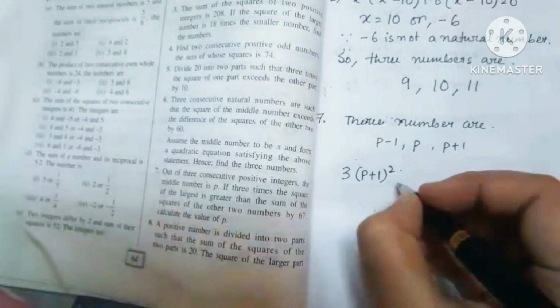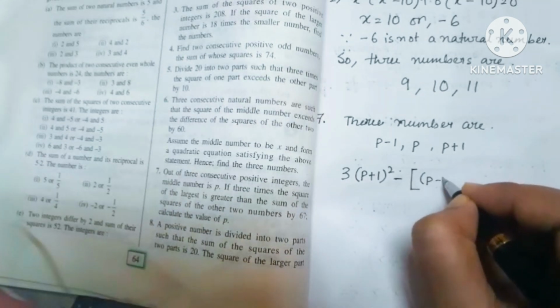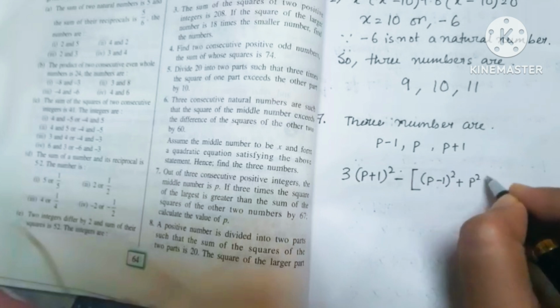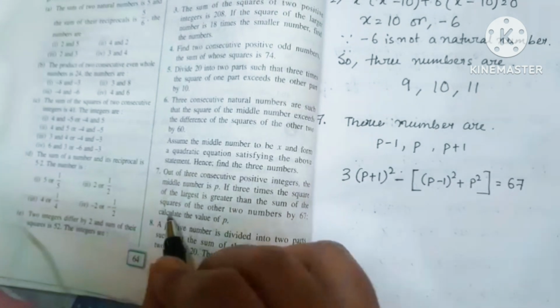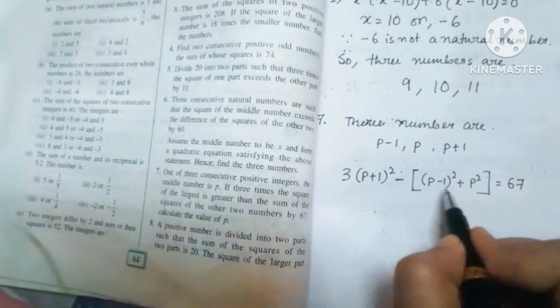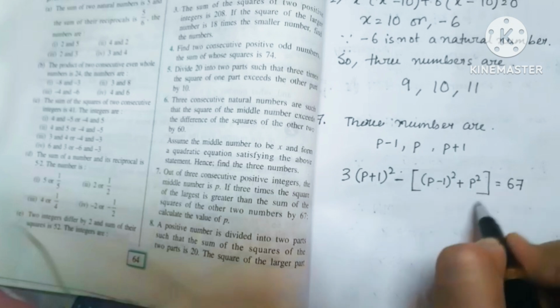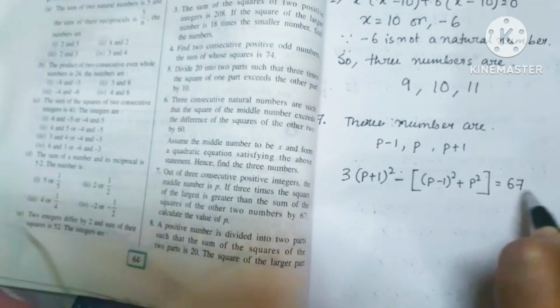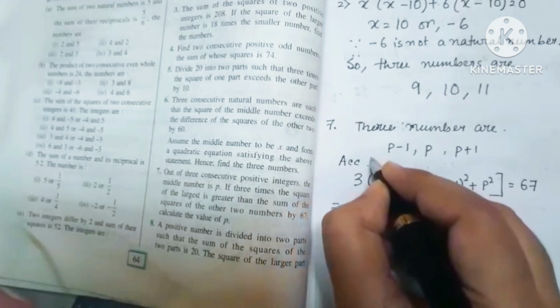67. So this one minus p minus 1 square plus p square equal to 67. Understood? The sum of the squares of the other two numbers is p minus 1 square plus p square, and this one is larger than this one by 67. Okay, understood? Now, this is according to the question.